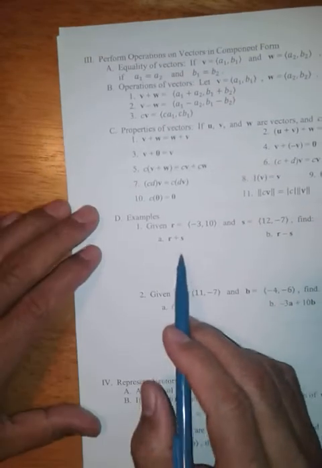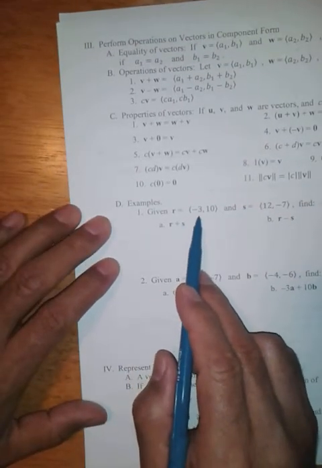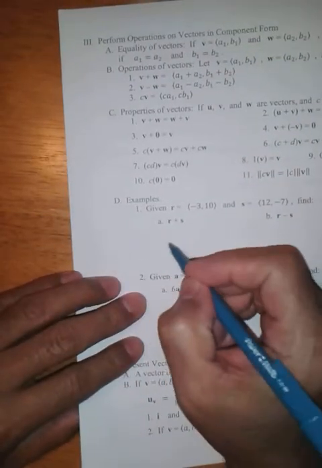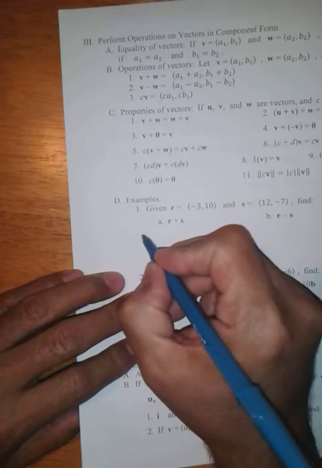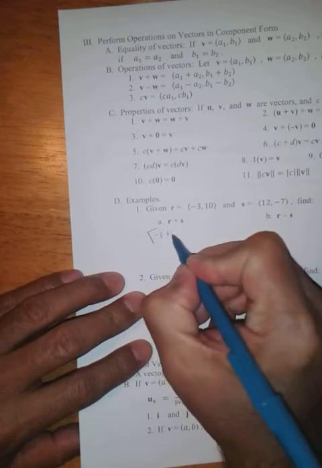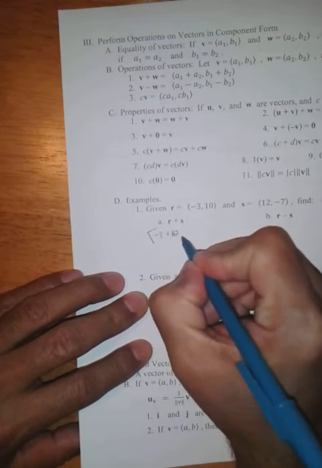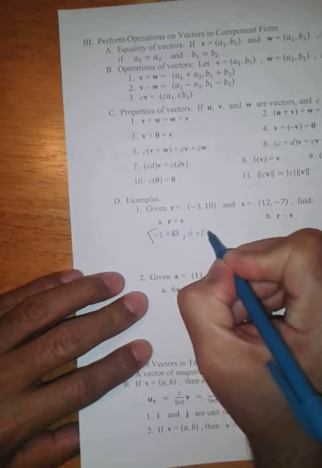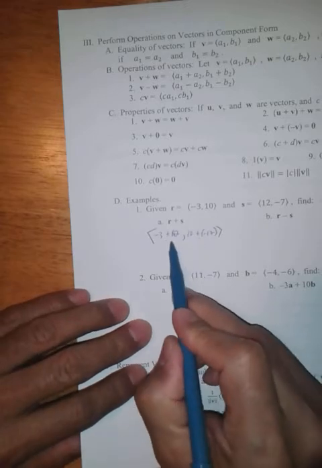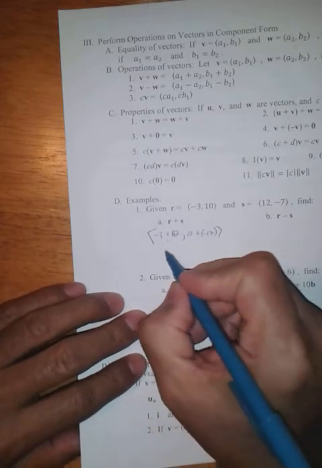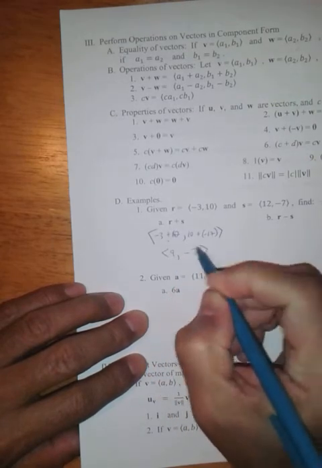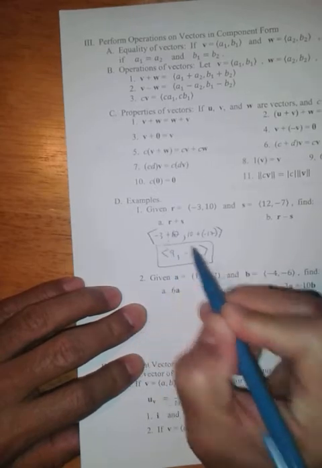Let's try one of these examples. Given R equals <-3, 10> in component form and S equals <12, -7>, find R plus S. So R plus S is going to be the first component plus the first component, -3 plus 12, comma, 10 plus -7. Notice I'm just adding the first components and the second components, and the sum of the first components is the first component of the sum. That'll be <9, 3>.